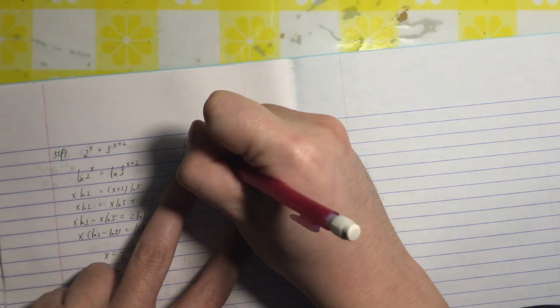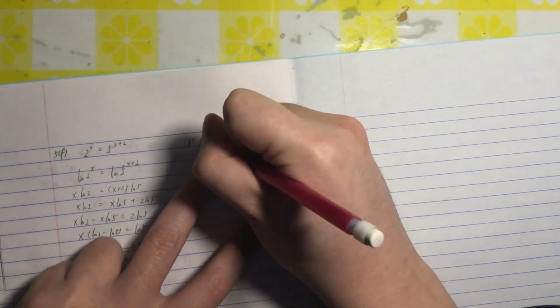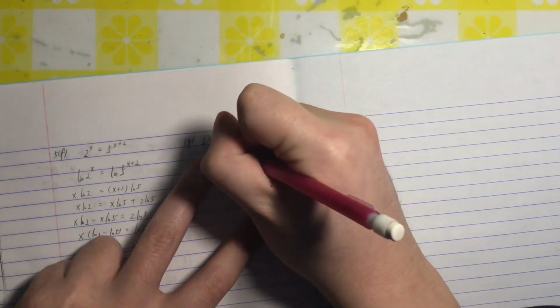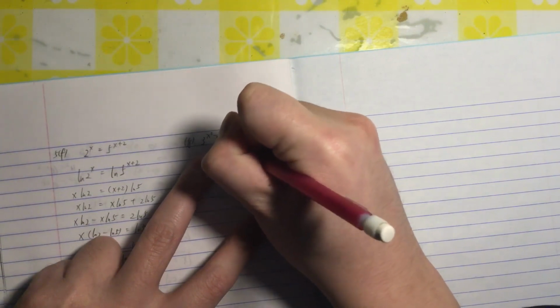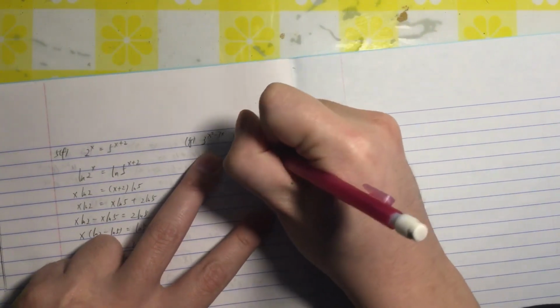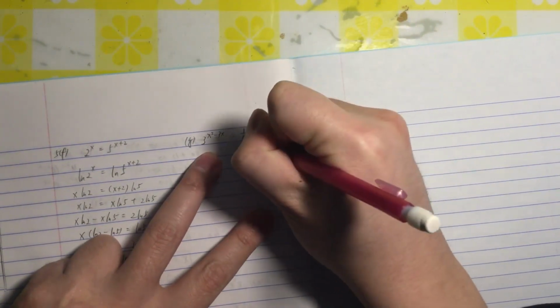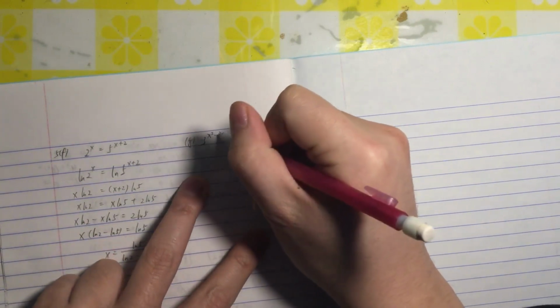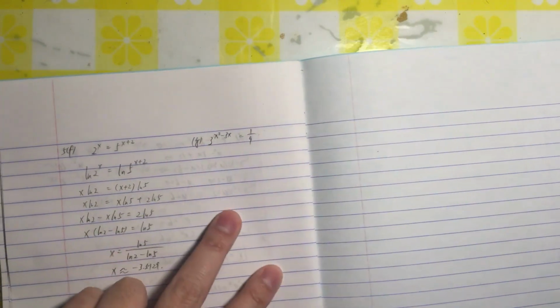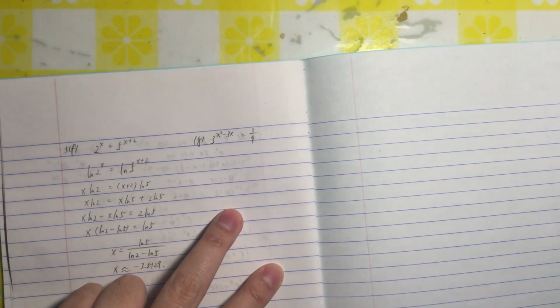Part G. I have 3 to the power of x squared minus 3x equal to 1 over 9. How can we solve this equation for x?